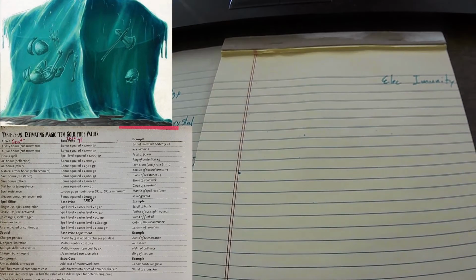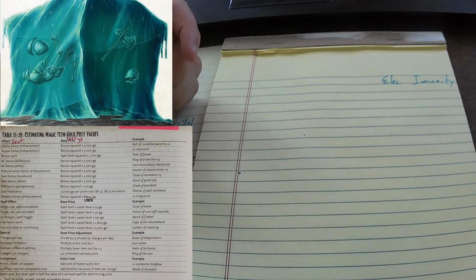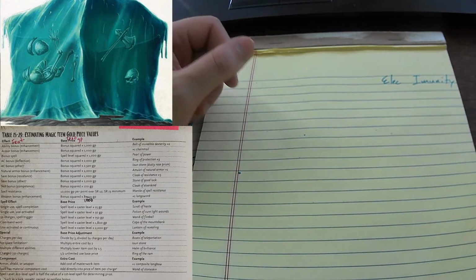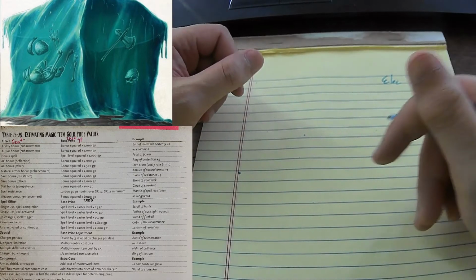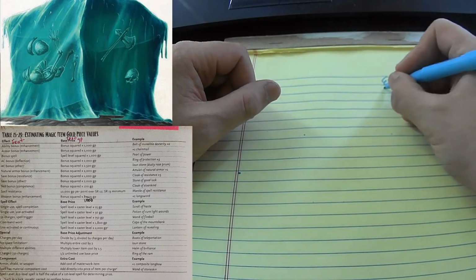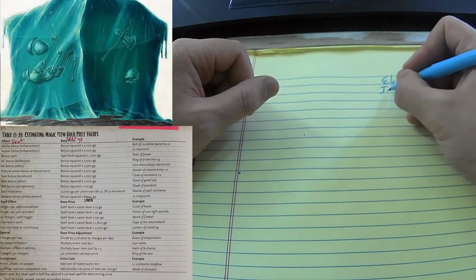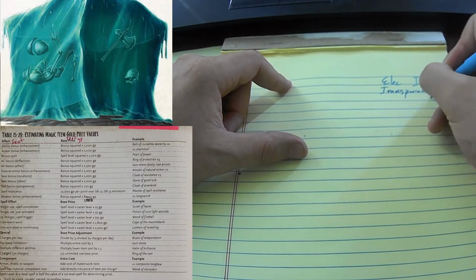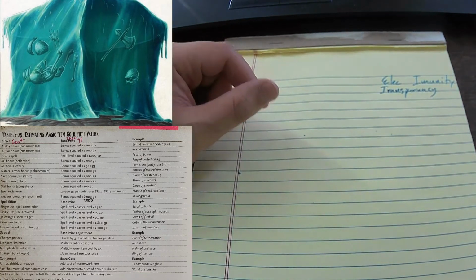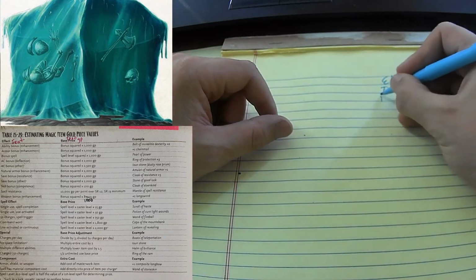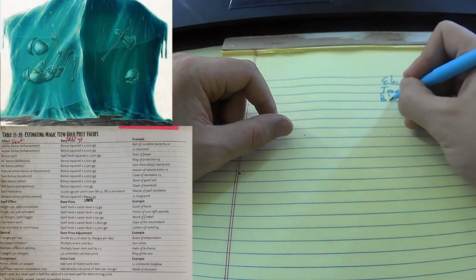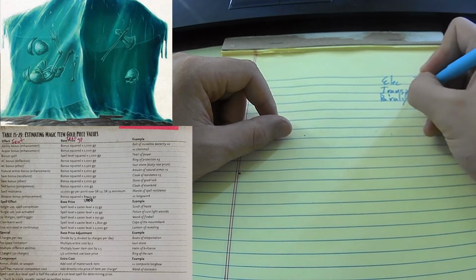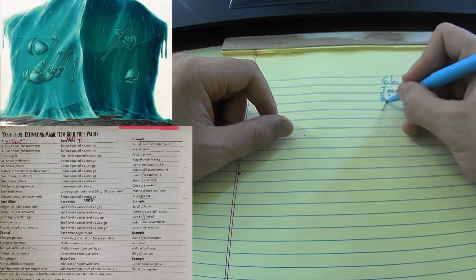The other thing is they are pretty transparent. You need a DC 15 to see them, or just walk into them. So we're going to put down transparency. And then lastly, they paralyze. And they also deal acid damage.